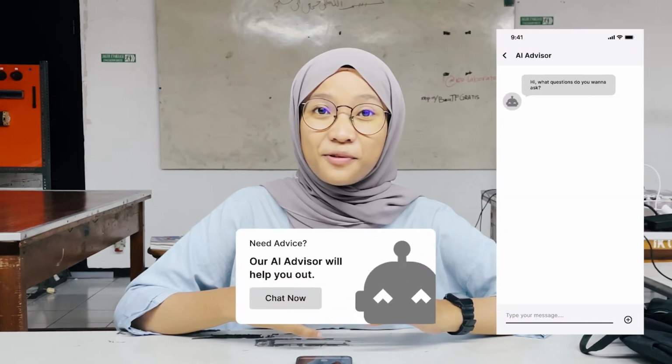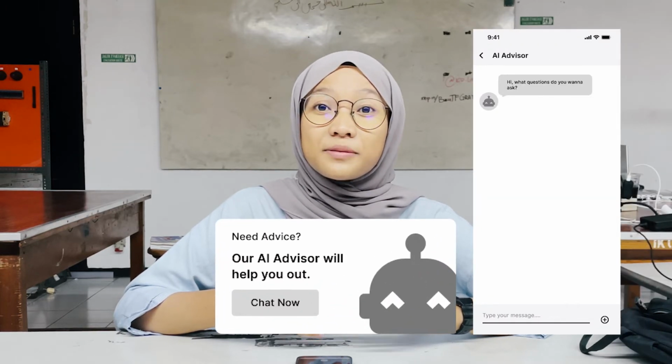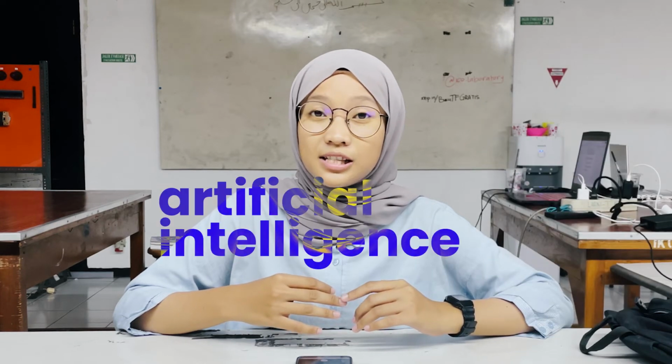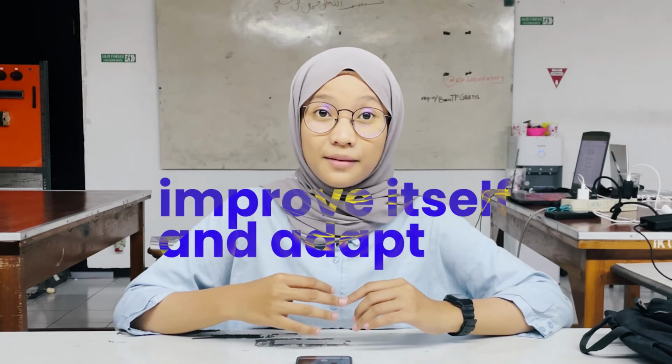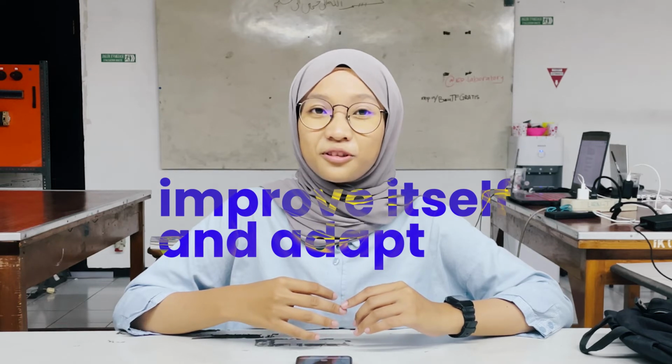So what makes us different from other investing apps? In SeaBank, we have a feature called AI Advisor, where you can ask many questions about investment basics and the management itself. The algorithm is based on artificial intelligence, so the program can improve itself and adapt to every user's different behavior and tolerance. So from this idea, hopefully we can bring an application that is useful.